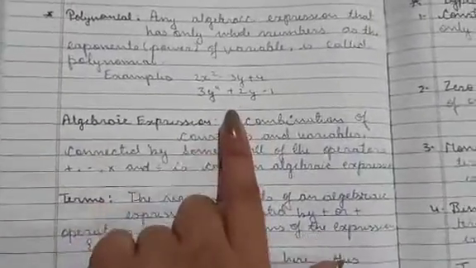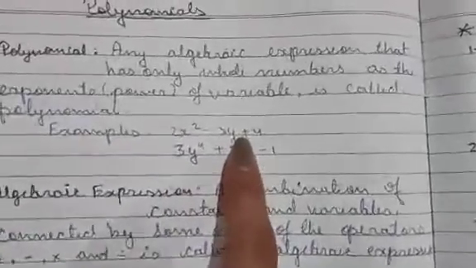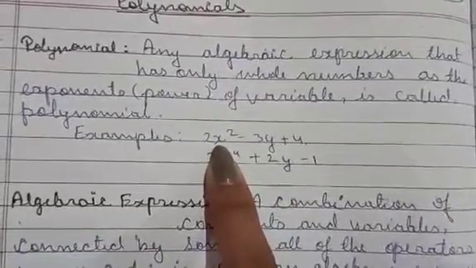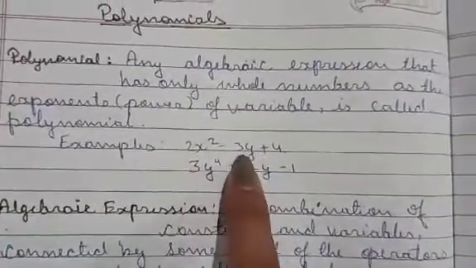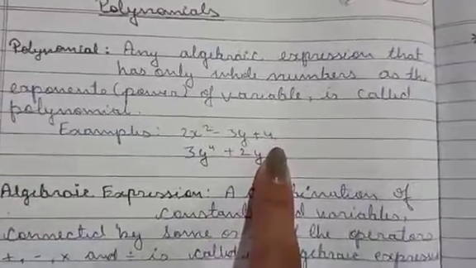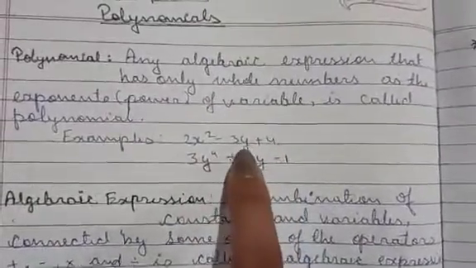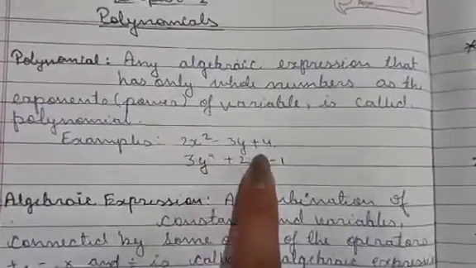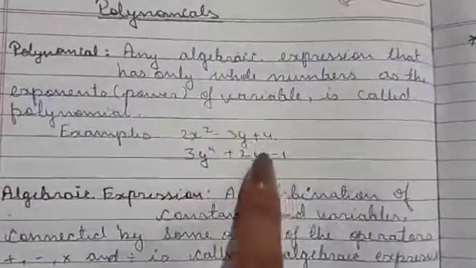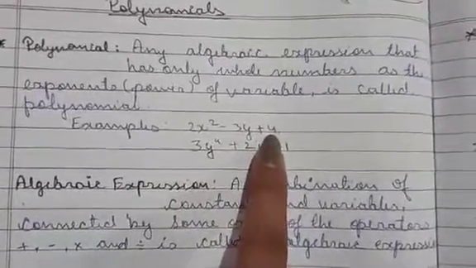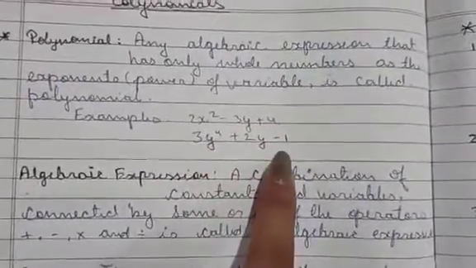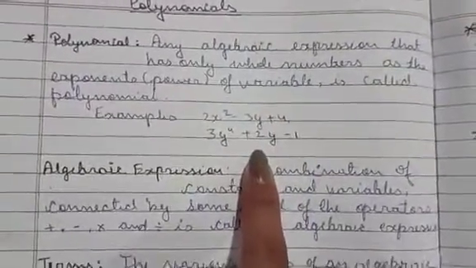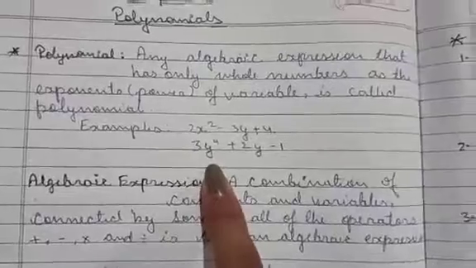To understand terms, see, this is an algebraic expression. 2x square is a term, 3y is a term, and plus 4 is a term. 2x square, minus 3y and plus 4 are separated by the operators minus and plus. So this algebraic expression has 3 terms, and here also it has 3 terms, and it satisfies the condition of a polynomial also.